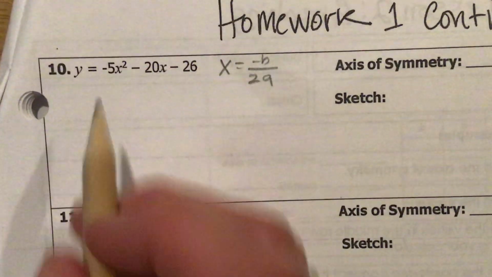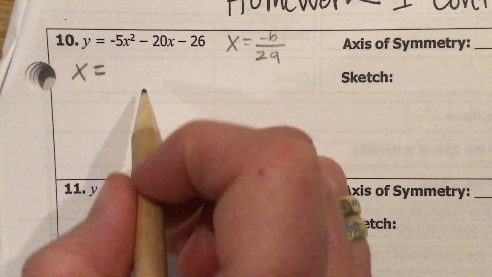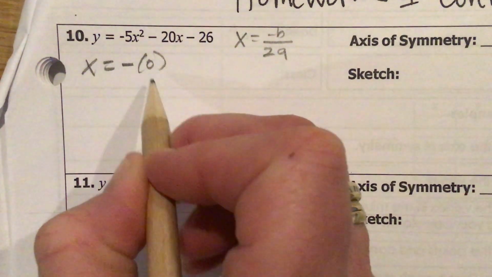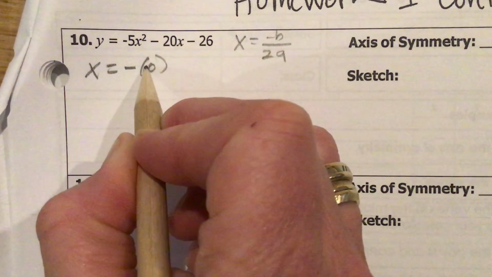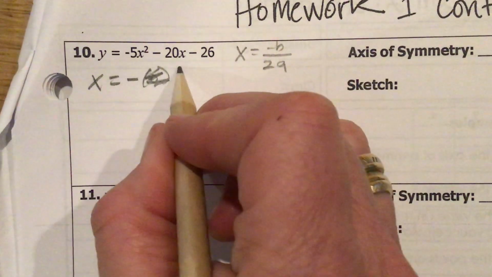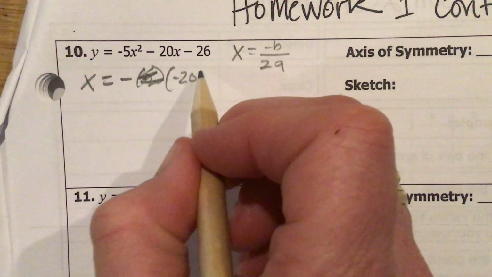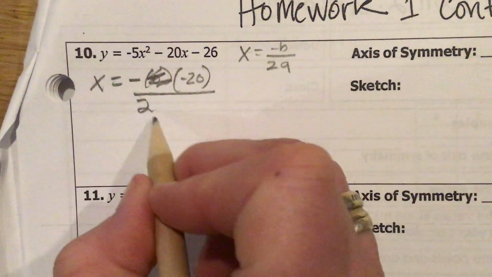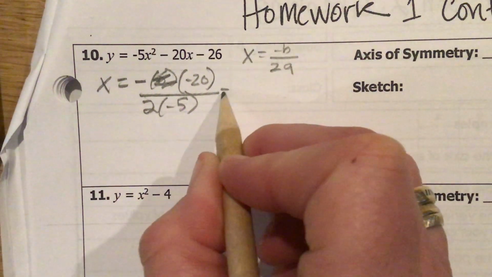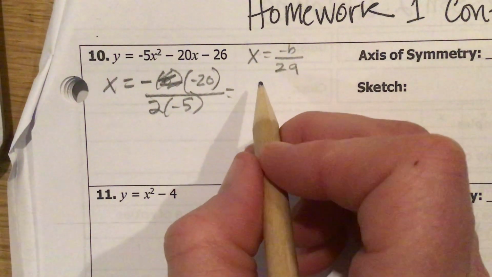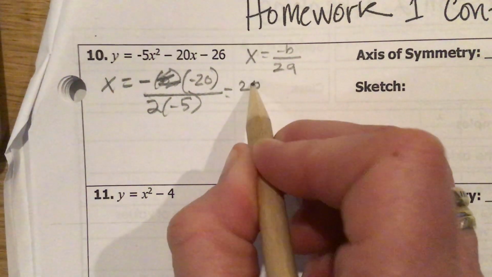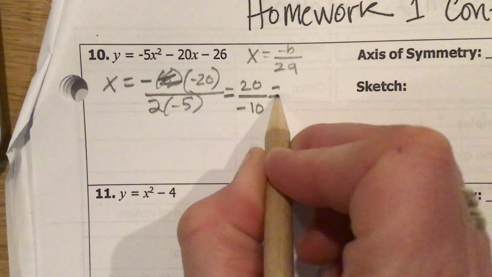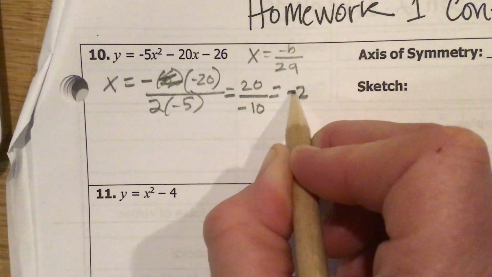And now I'm going to do x equals negative, well, 0, if you think about it, which is totally wrong. I was looking at the wrong one, sorry. Negative, let me try that again, negative 20 over, well, I have 2 times a, which is negative 5. So I'm going to put that in parentheses. Okay, so I have a negative 20, and negative times negative is a positive. So I'm going to end up with positive 20 over negative 10, which equals negative 2.